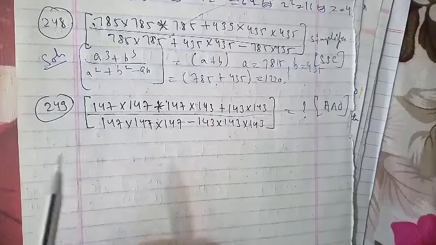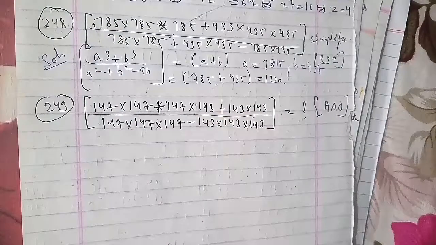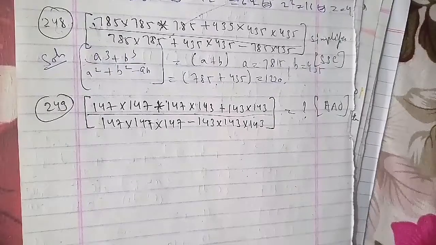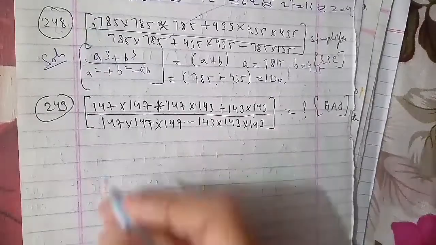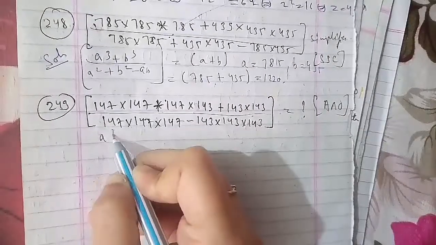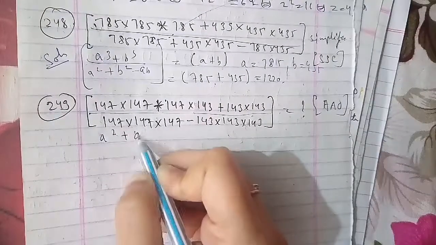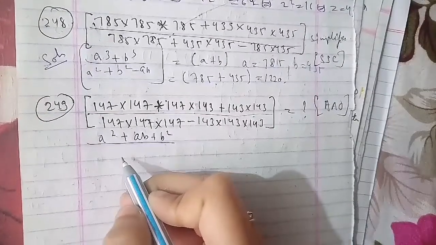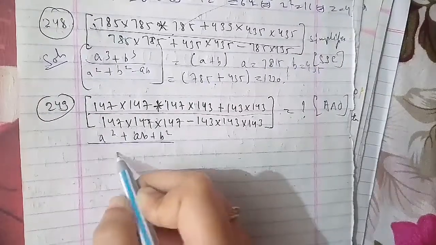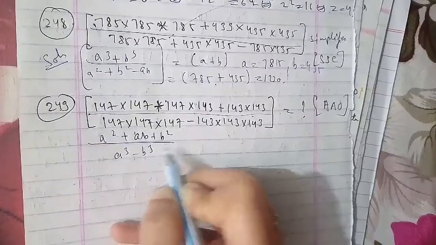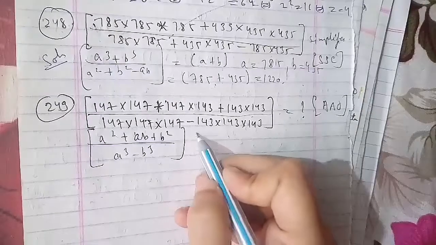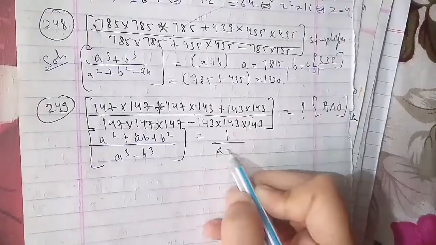Now we will solve the given expression. What they have given is (a square plus ab plus b square) whole upon (a cube minus b cube), which gives us 1 upon (a minus b), where a equals 147 and b equals 143.